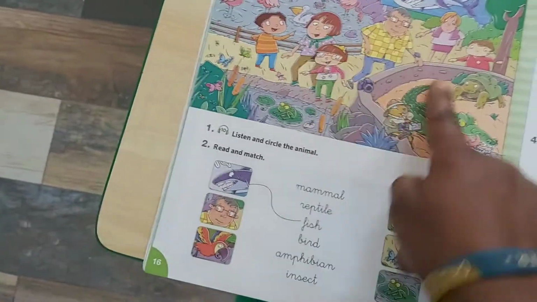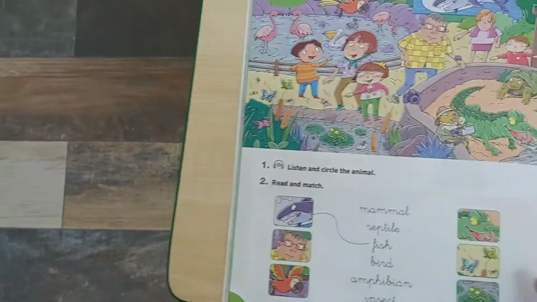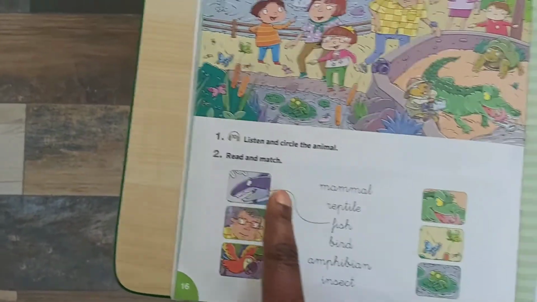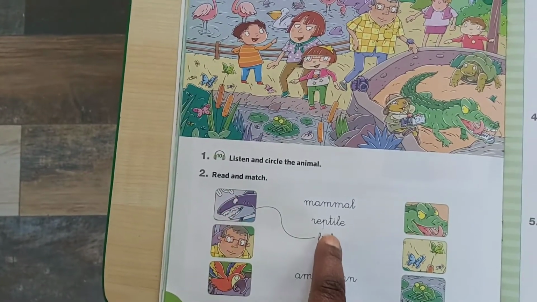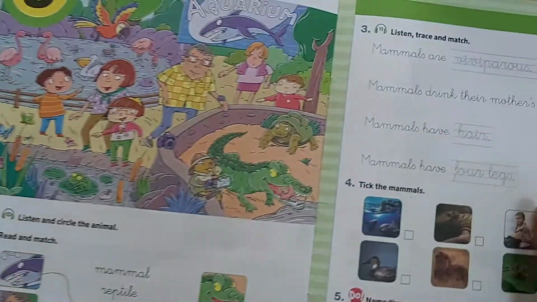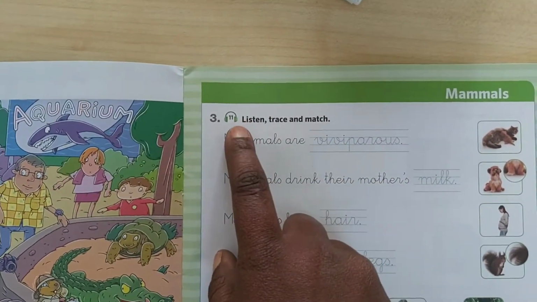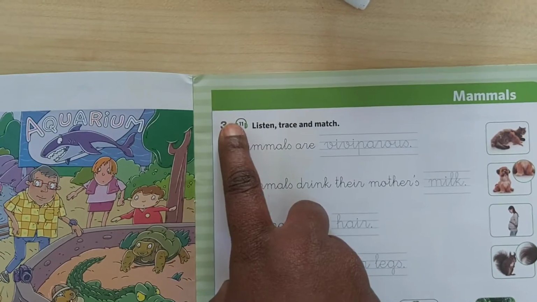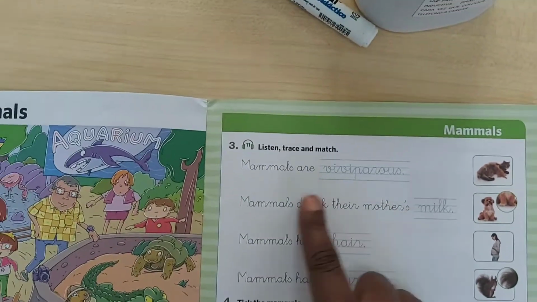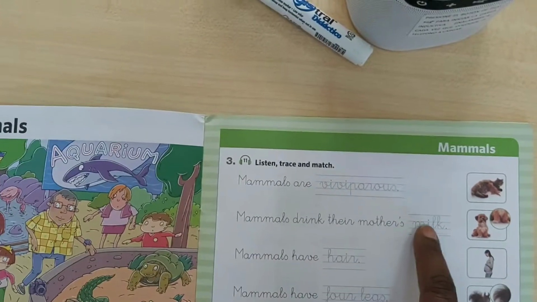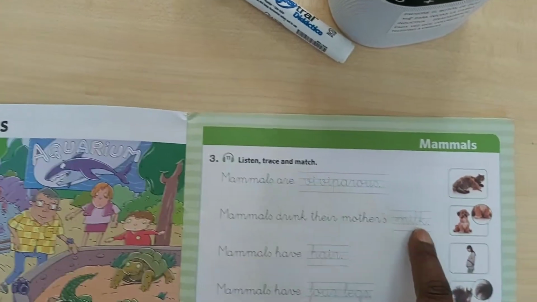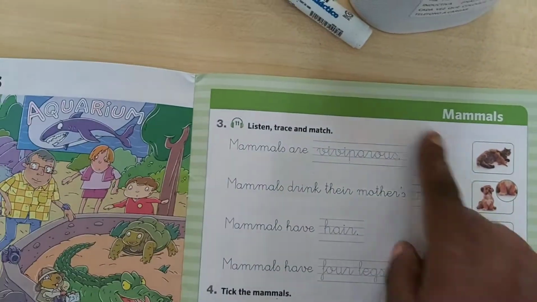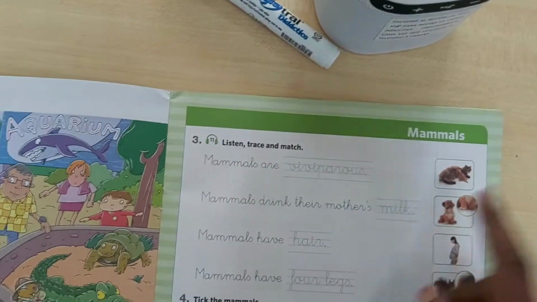Okay, so now you're going to circle the animals here. And after that, you're going to match these pictures. One is already done for you, so this is a fish. So you're going to do that, and then you're going to listen to this, and you trace, and you match. I'm going to play the voice, number 11. Before then, you have to trace the words: viviparous, milk, hair, and 4 legs. Now I'm going to play it so you can match.